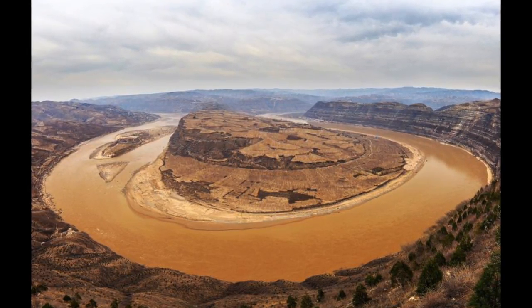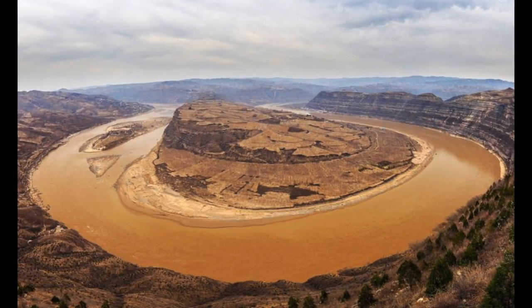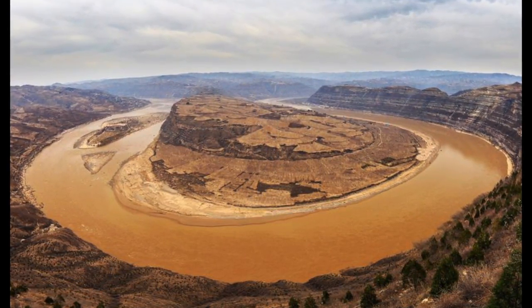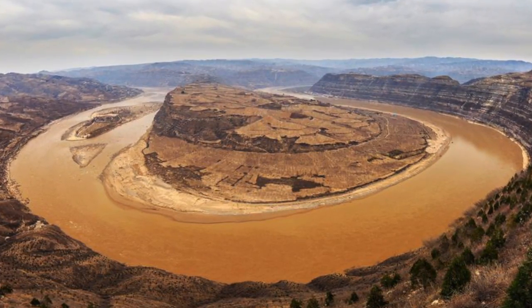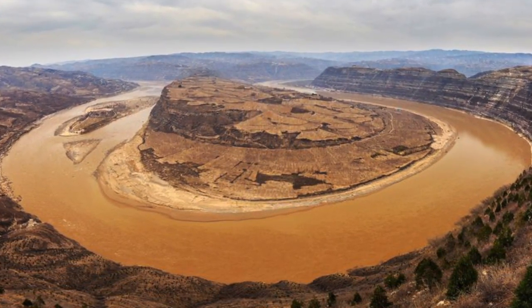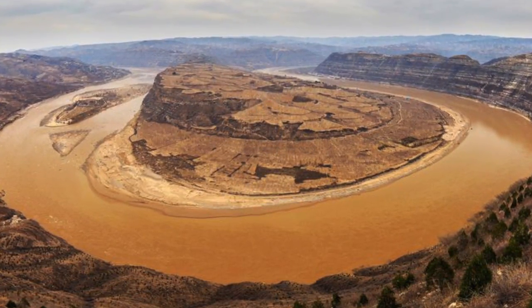Okay, so the two most important geographical features of ancient China were the two major rivers that flowed through central China, the Yellow River to the north and the Yangtze River to the south. These major rivers were a great source of fresh water, food, fertile soil, and transportation.